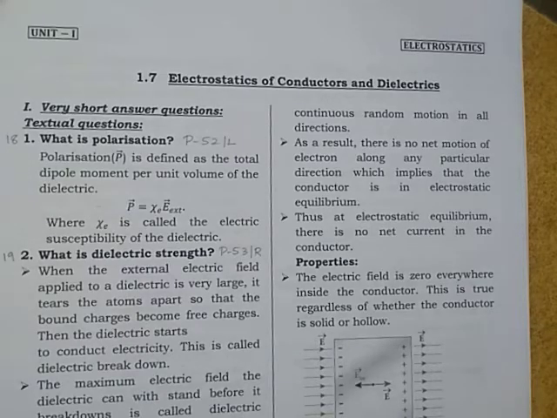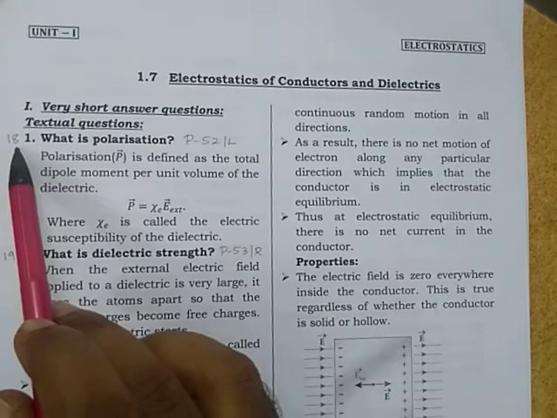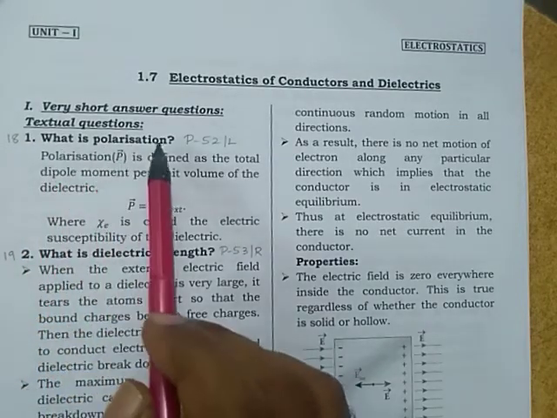Hello students, our next topic is electrostatics of conductor and dielectric. Here let me see the book back questions. Our first question, that is a 2 mark question: what is polarization?